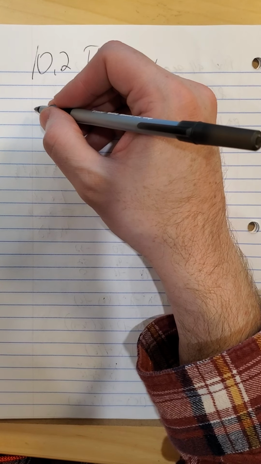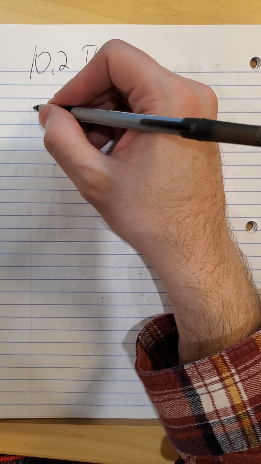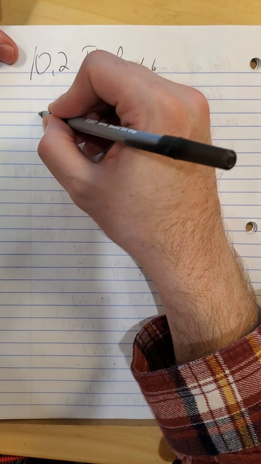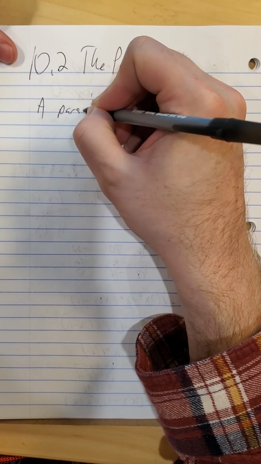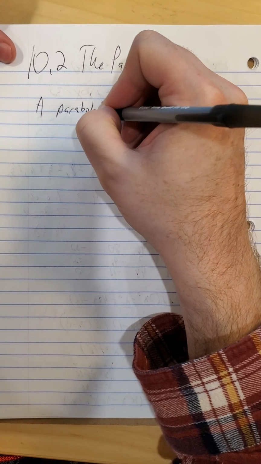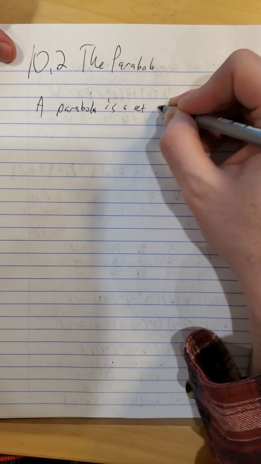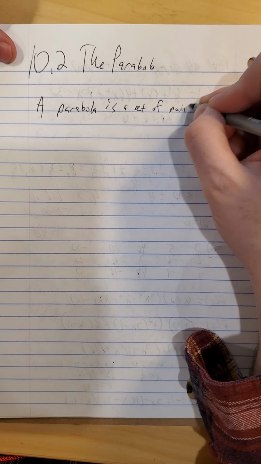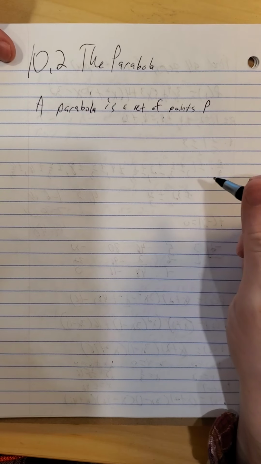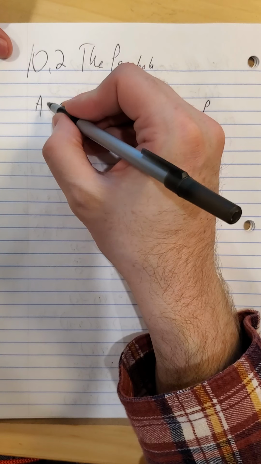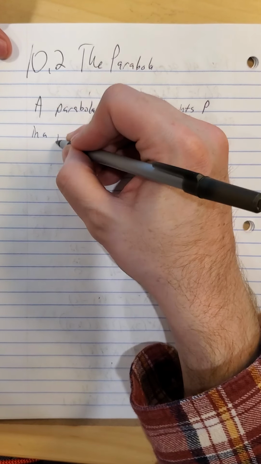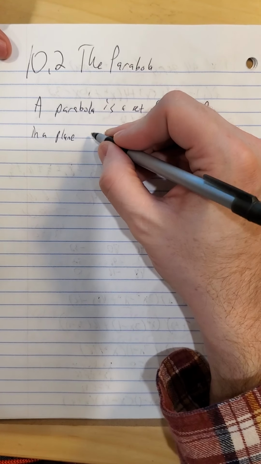Now that you're in trig, we look at a geometric definition for parabolas. So parabola, set of points P. We're working in a plane.